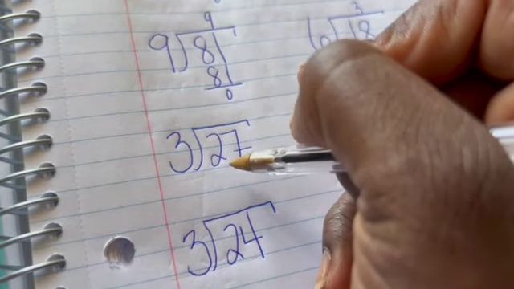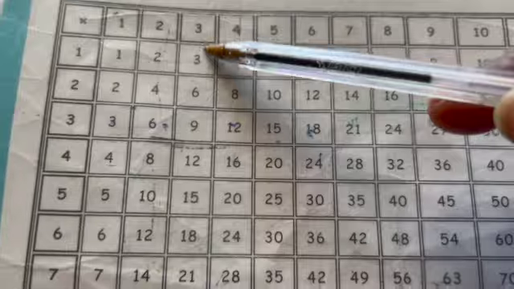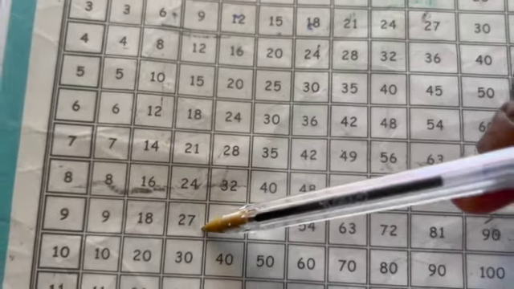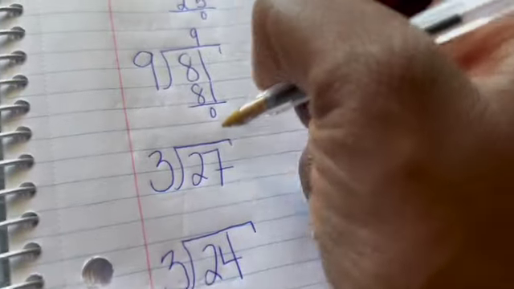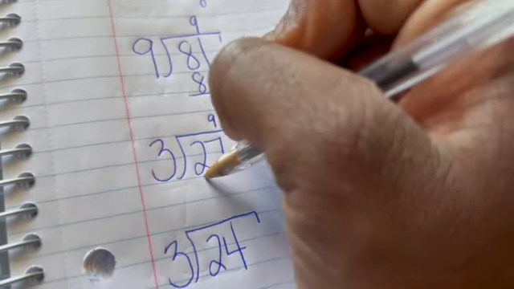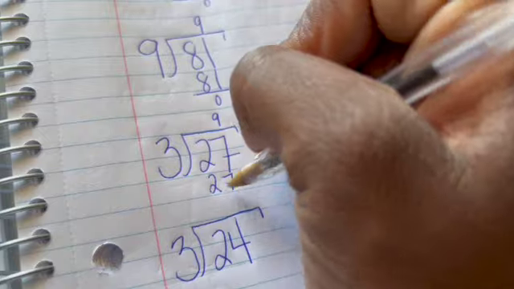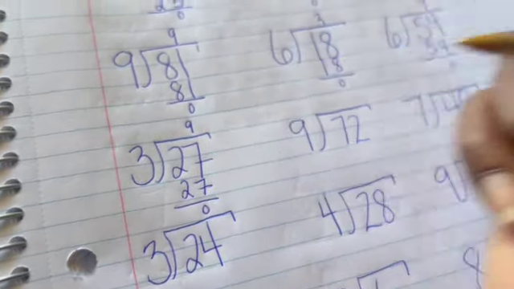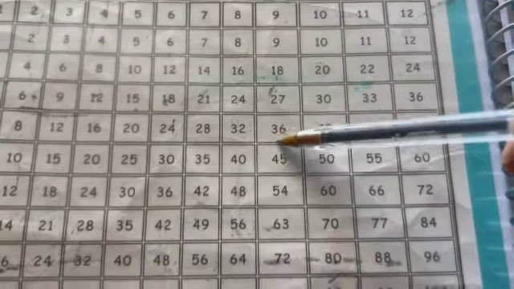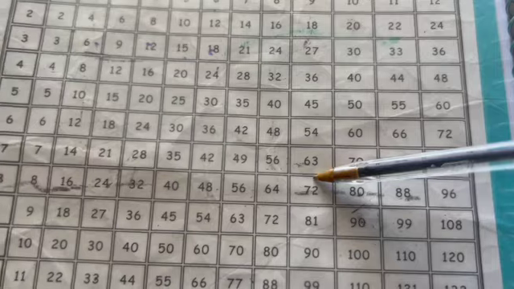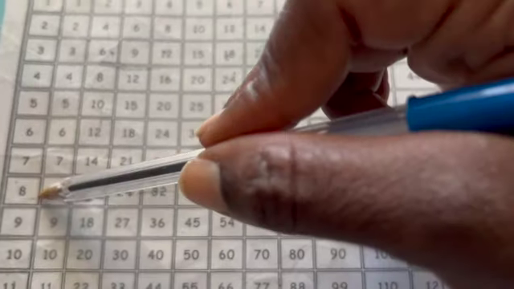27 divided by 3. Here's 3. There's 27. It goes in 9 times. So 9 and then 27. Okay. 72 divided by 9. Here we have 9. We found 72. 8 times.